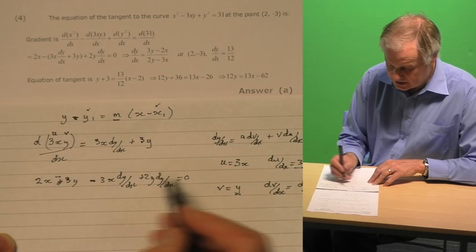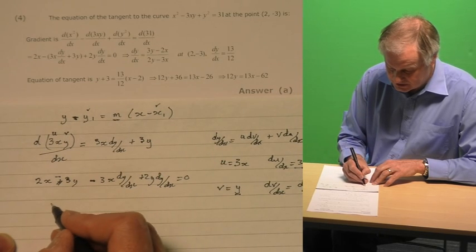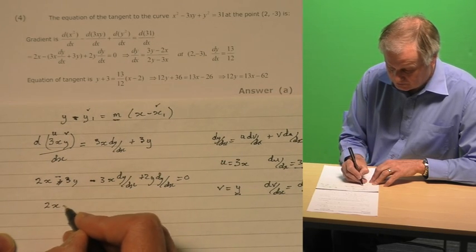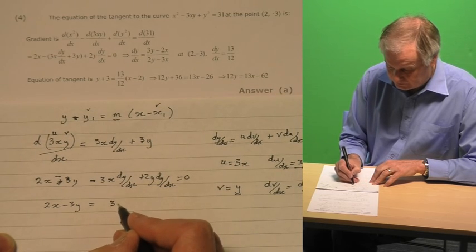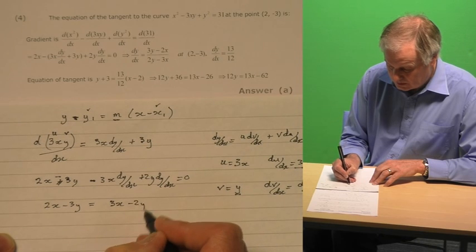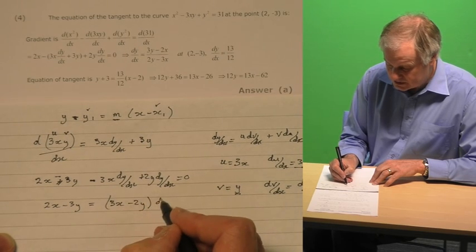I then take the dy by dx terms to the other side, and take out dy by dx as a common factor.